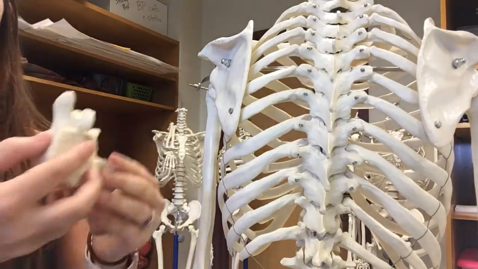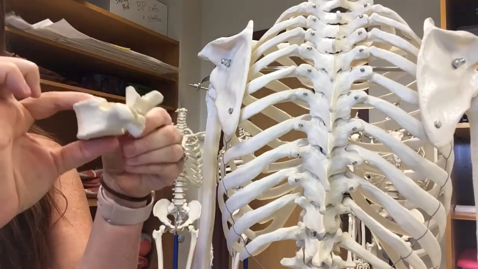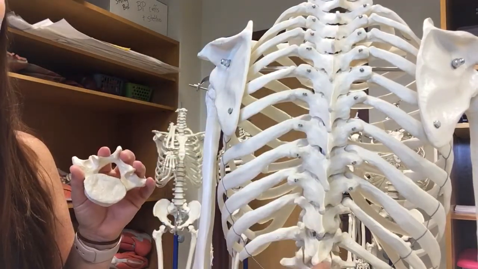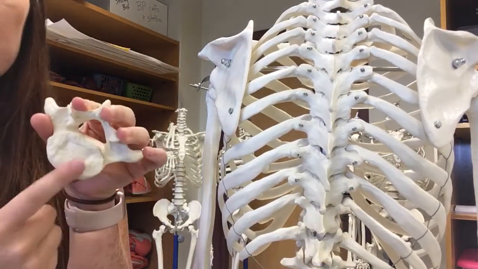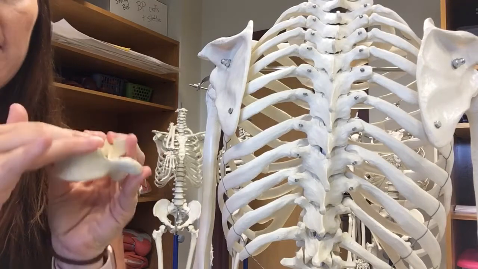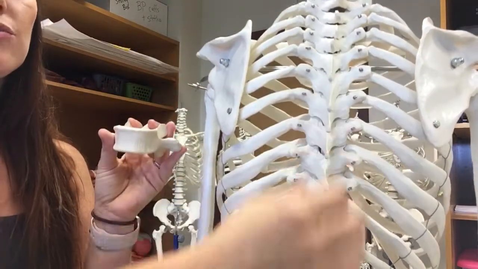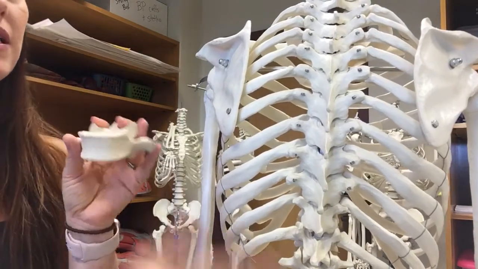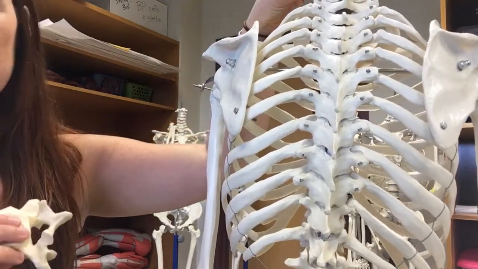Okay, and then the body. The big part, the weight-bearing part, is the body. And you'll notice the further you move down the spine, the bigger the body gets. And that's because it bears the weight. There's more weight as you move down, which means the body gets bigger and bigger. So the lumbar vertebrae have the biggest bodies, and the cervical have the smallest.